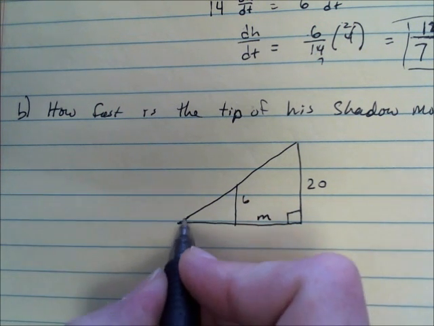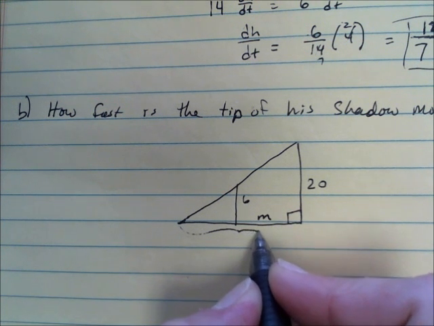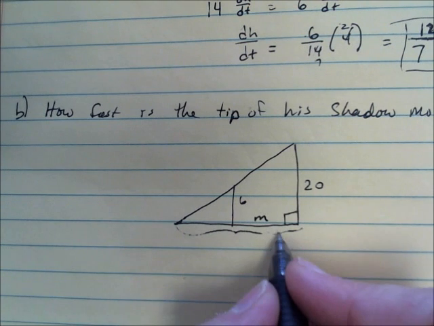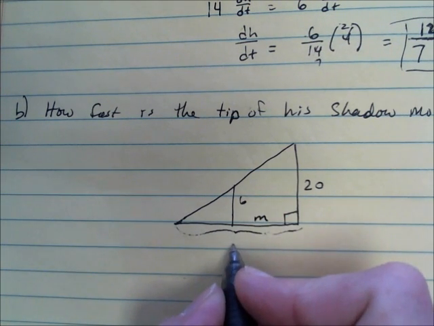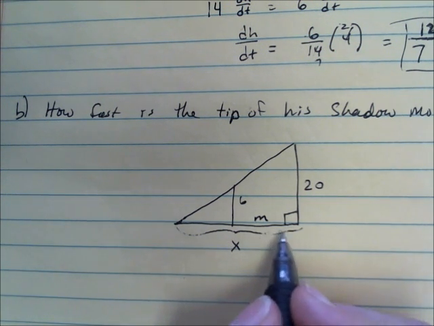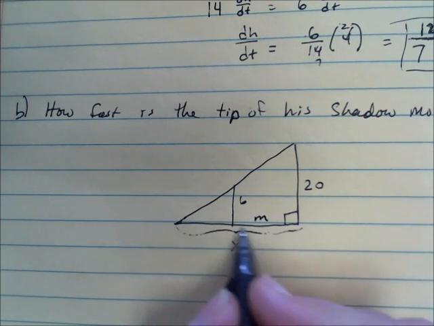But now what we want to know is how fast this entire base of this triangle is changing over time. So we'll call this entire base x. And what we want is dx/dt, because we want to know how fast this whole thing is moving away.